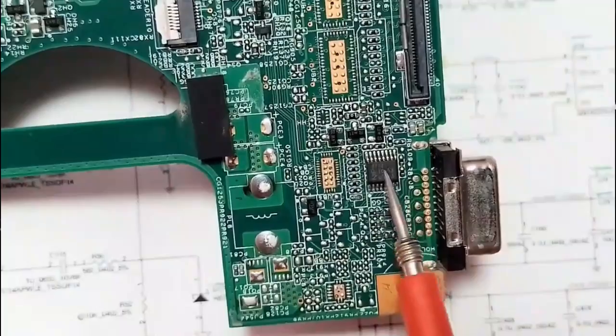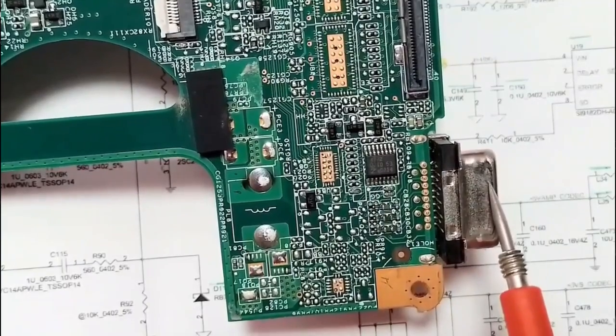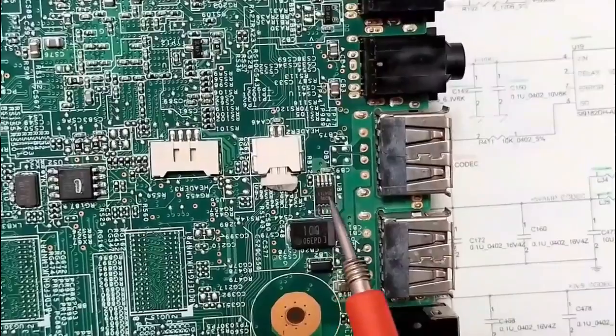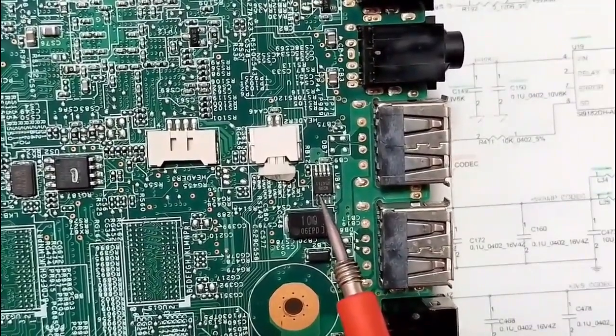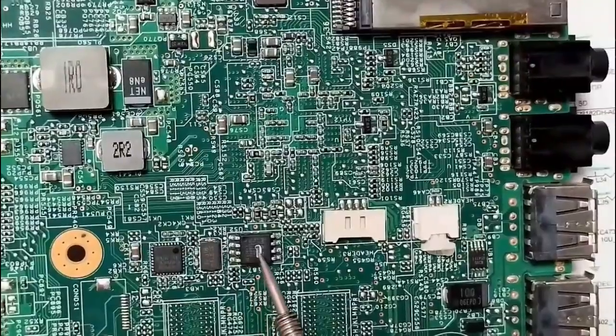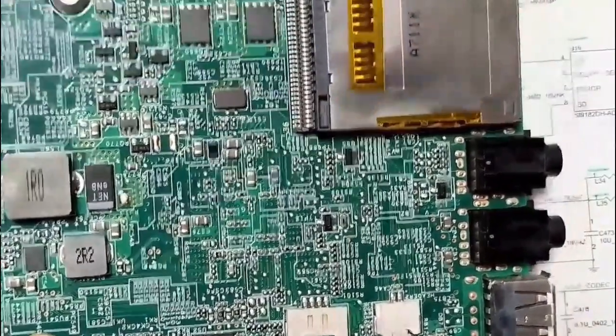So let's see the back of the motherboard. So this IC, as you can see, is the controller for the VGA port. Okay, we have USB connectors. This is the USB connector controller here, as you can see. So this chip basically is the BIOS. We have here a pin, means this is the BIOS.